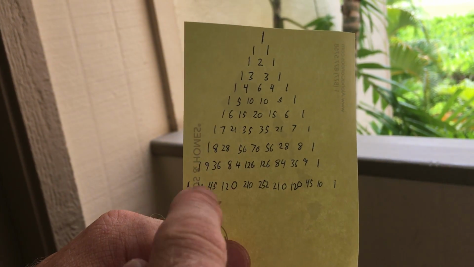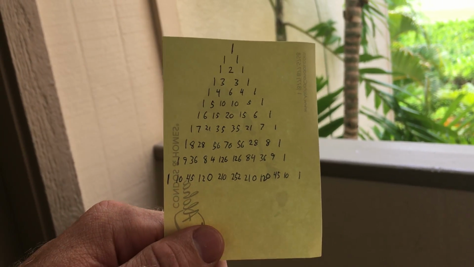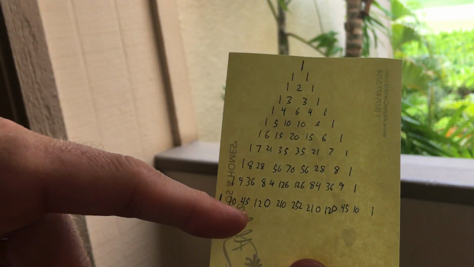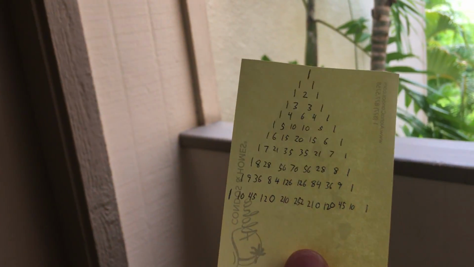And I actually typed it in the calculator. I added up all these numbers and got 1,024. The reason I did that is because I wanted to check my arithmetic, that I did it correctly.